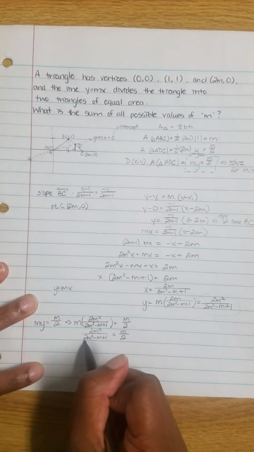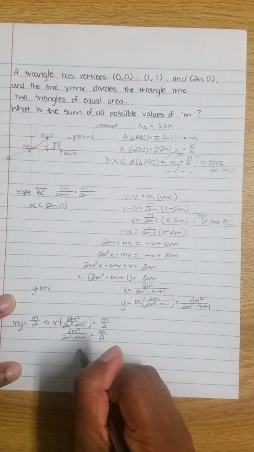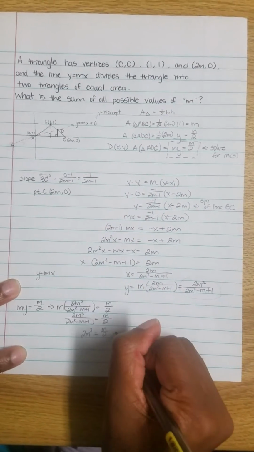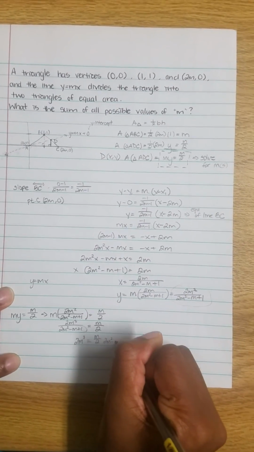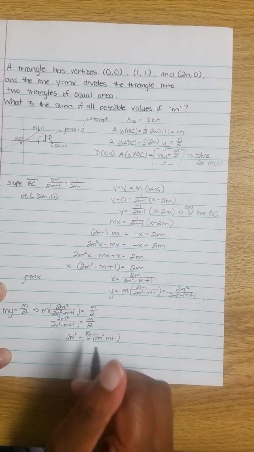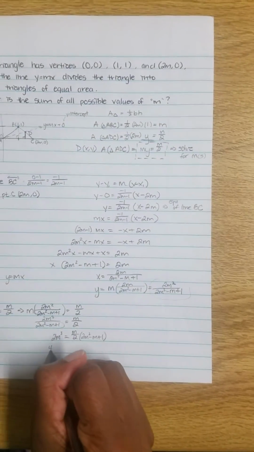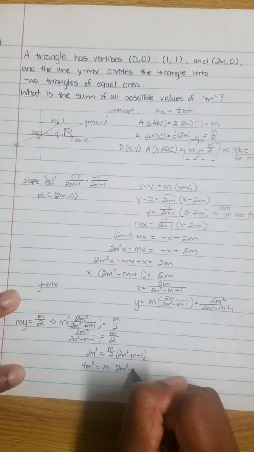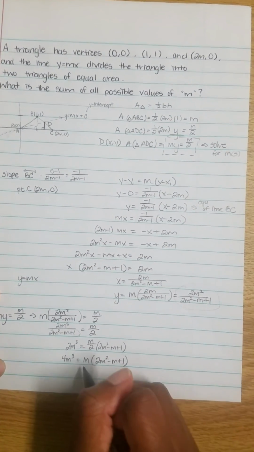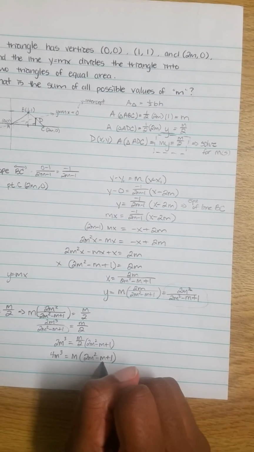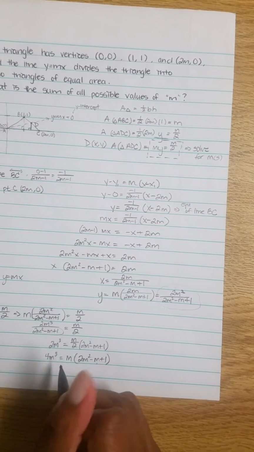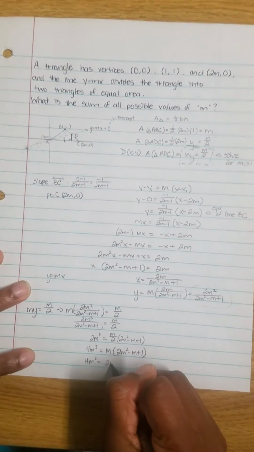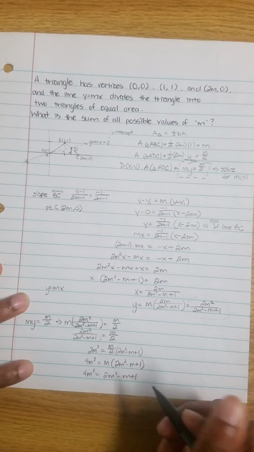So we're going to multiply both sides by 2m squared minus m plus 1, and multiply both sides by 2. Now you can either distribute this m into this quadratic, or I just divided both sides by m, so you get 4m squared equals 2m squared minus m plus 1.